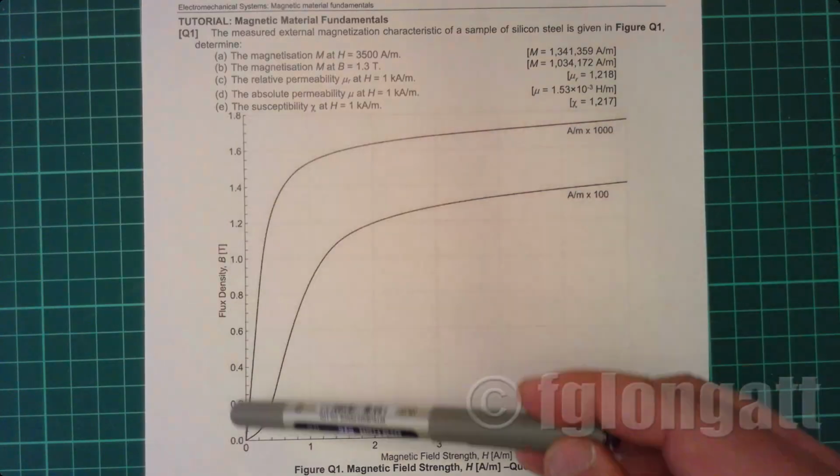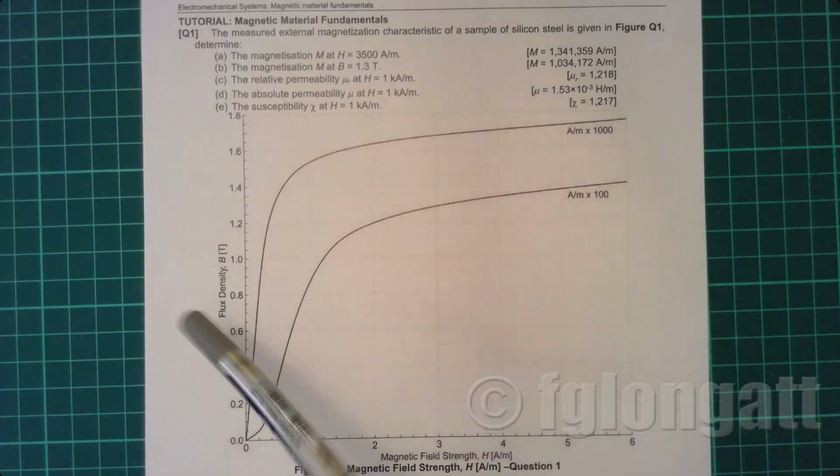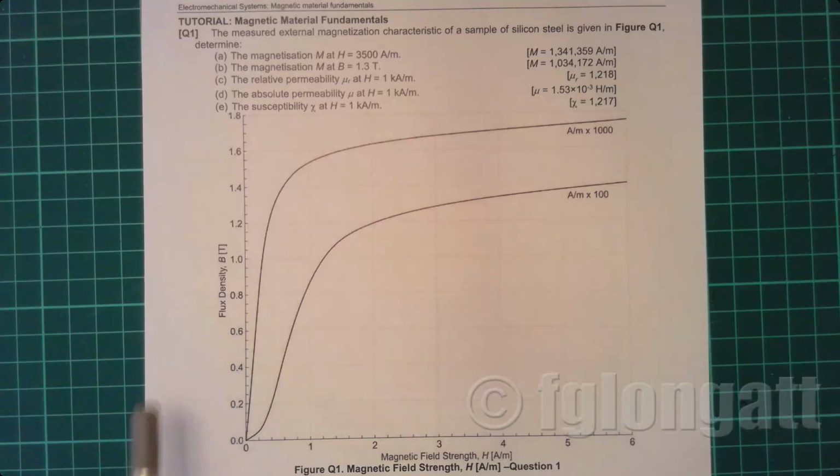The vertical axis represents what we call the flux density. We use the letter B, and the units are Teslas. On the horizontal axis, we represent the magnetic field strength. We use the letter H for that physical quantity, and the units are amps per meter.